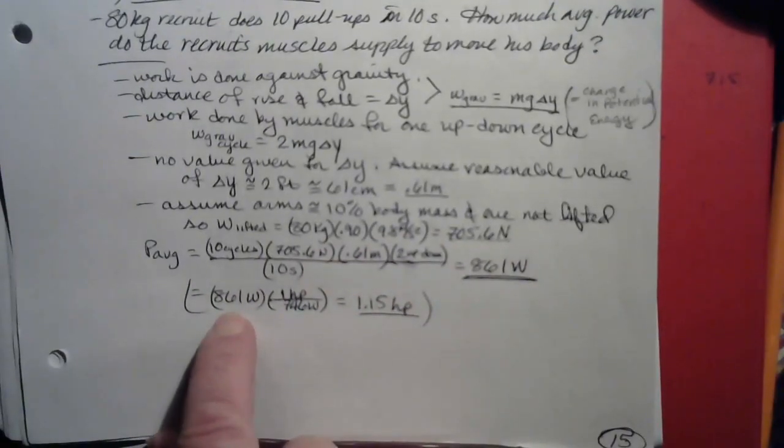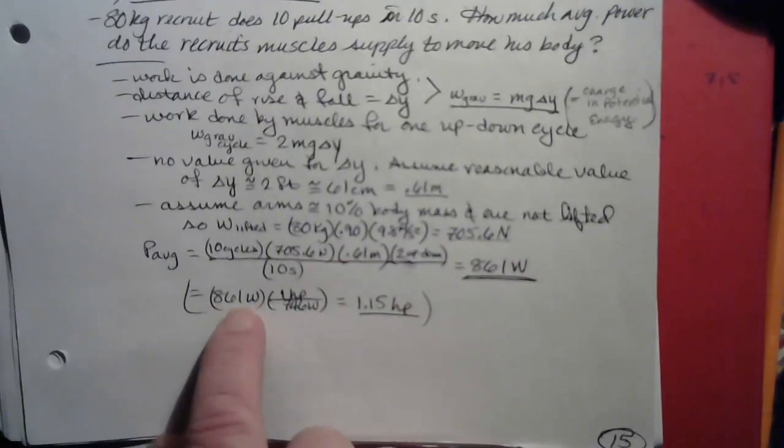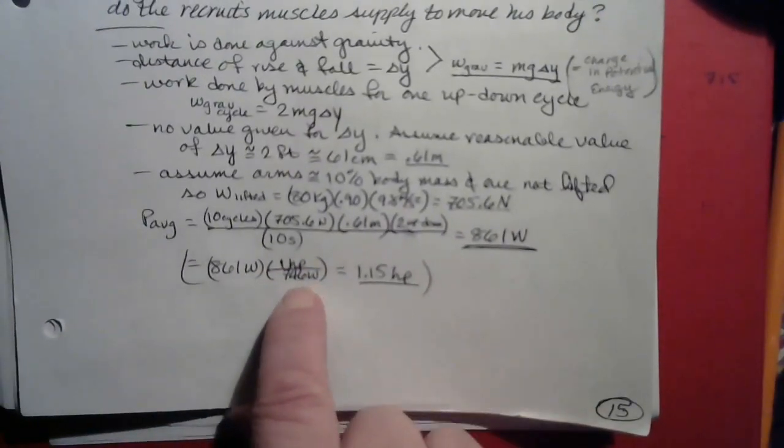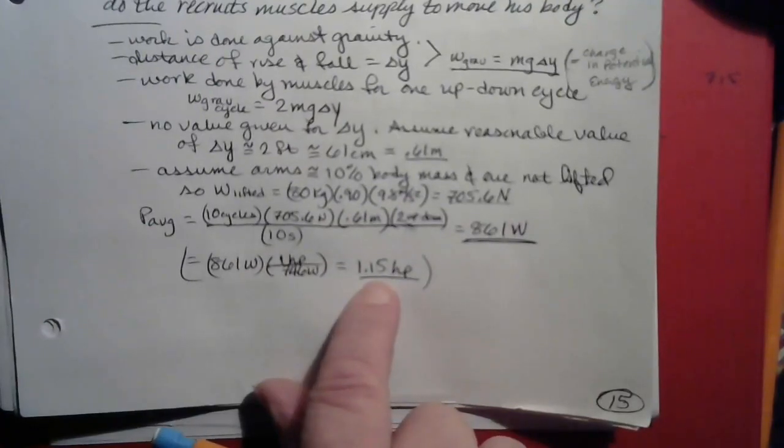If we wanted to know that in horsepower, you could always just take that 861 watts and divide by 746 watts, and you'd get 1.15 horsepower. So that's about what was expended during that period.